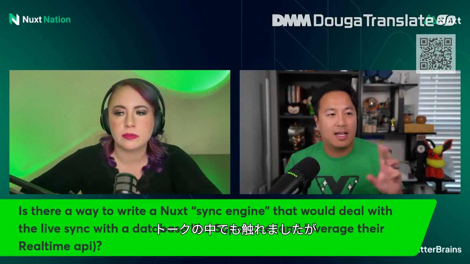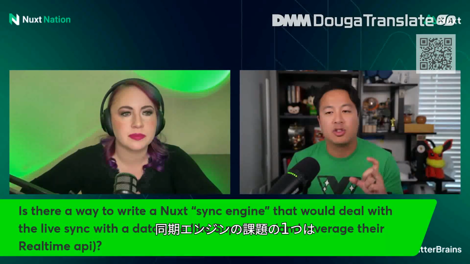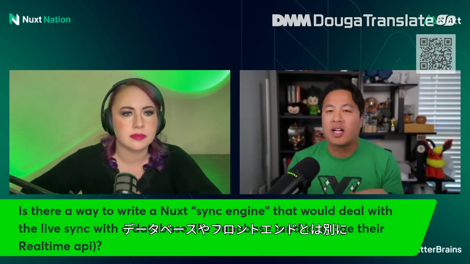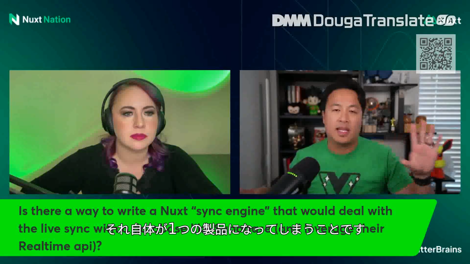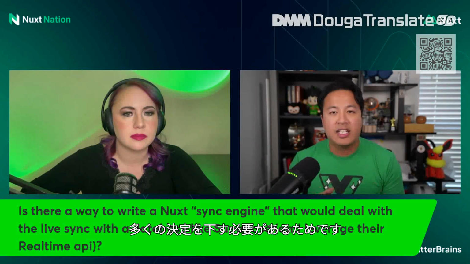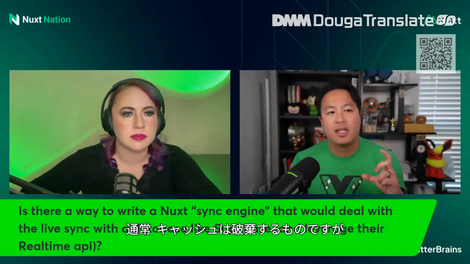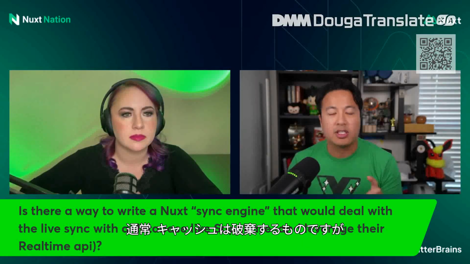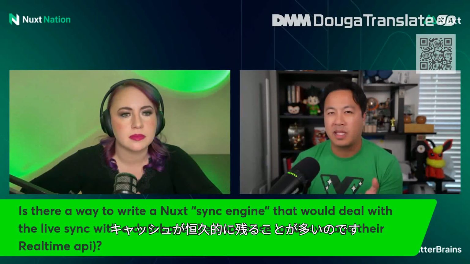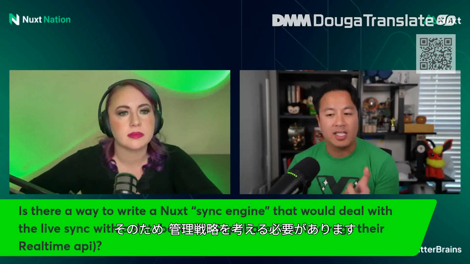But I think I mentioned this in my talk, but one of the challenges with sync engines is that you're almost making a product in and of itself besides the database and the front end, because there are a lot of decisions to be made regarding how caching is purged or saved, because caching is normally something you purge. But in something like local first software, a lot of times cache actually stays around pretty permanently. So then you have to figure out a strategy for managing that.